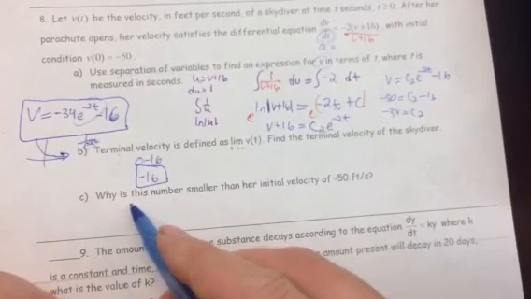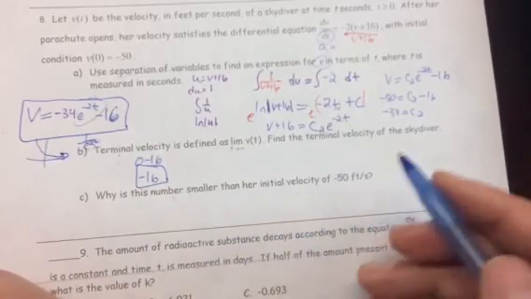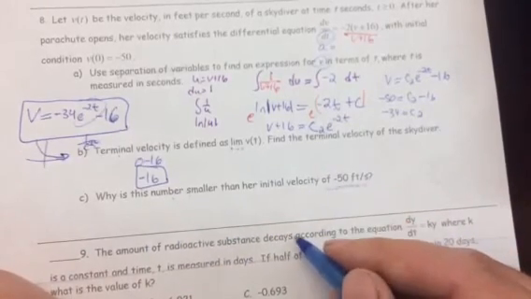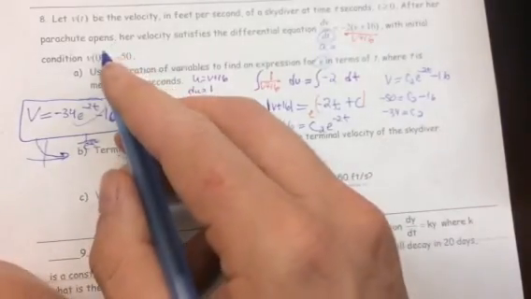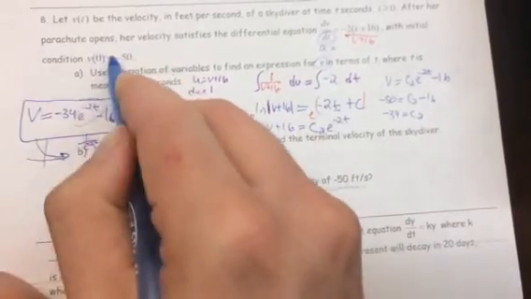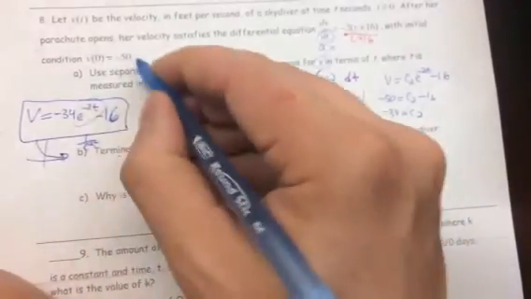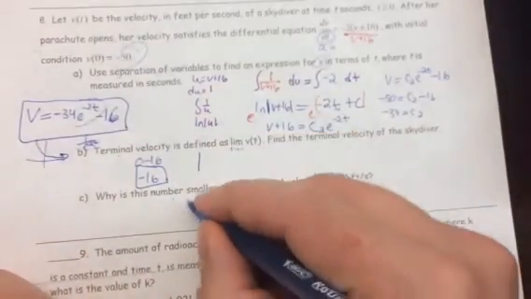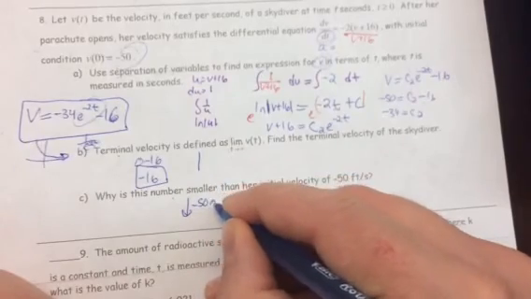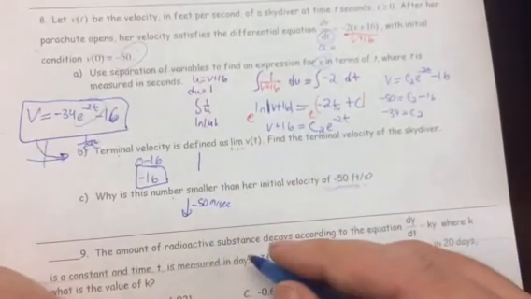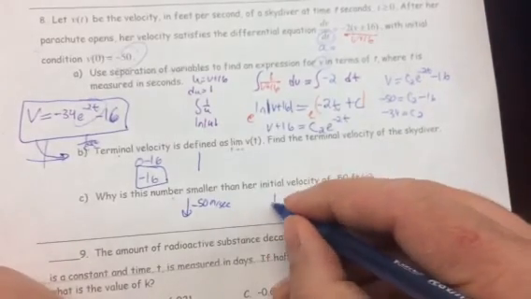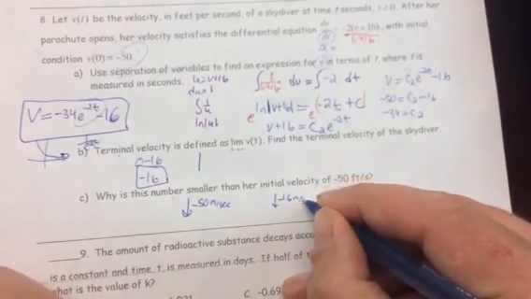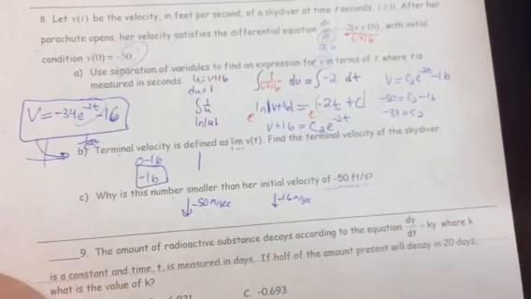So the question is, how come this number is smaller than her initial velocity of -50 feet per second? I'm not going to answer this question for you, but I would like you to think. There's a skydiver. She opens her parachute. When she opens her parachute, her velocity, she was heading towards the Earth, -50 meters per second, presumably. It didn't give us any units. And then once she's got her parachute open and time has passed, her velocity ends up being -16 meters per second. Should make sense that they're both negative, that she's going towards the Earth.